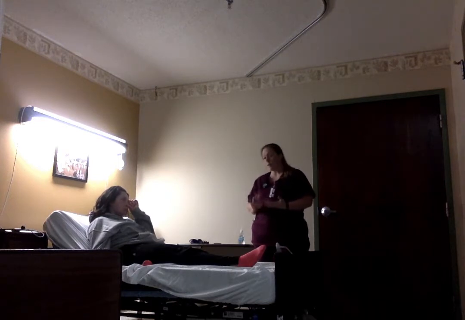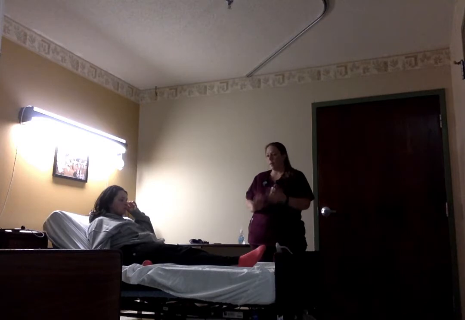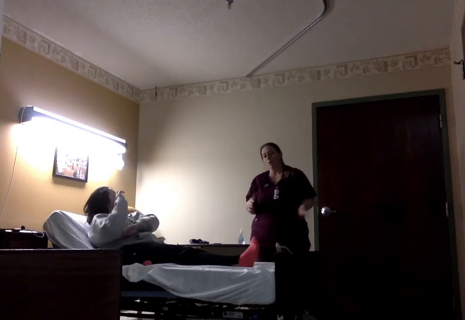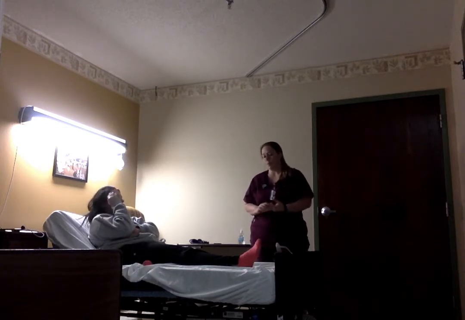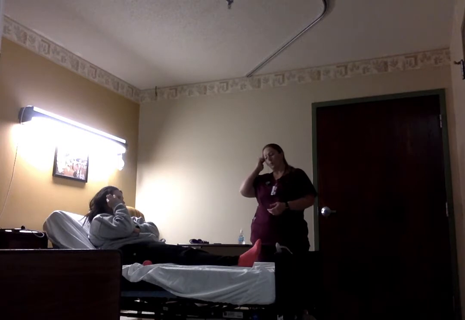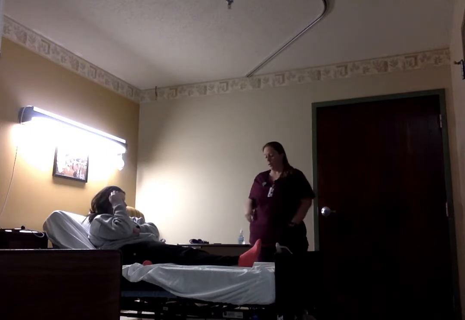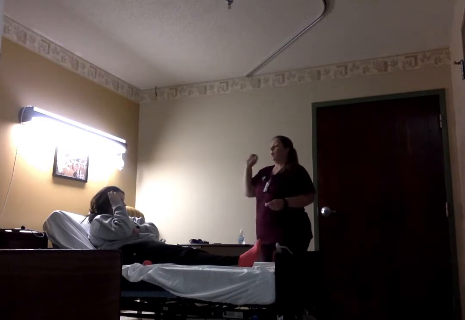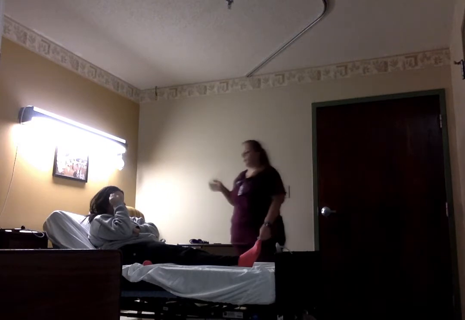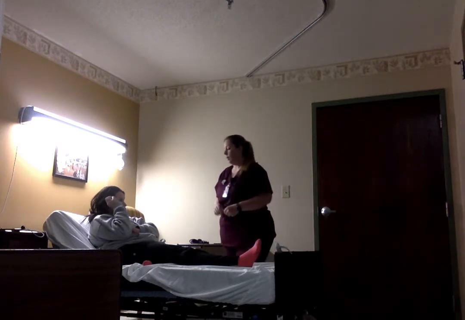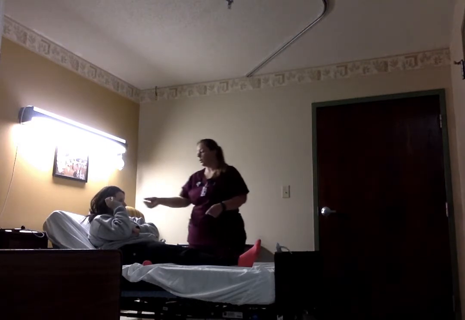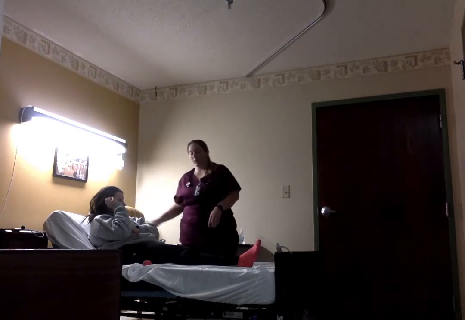So for the Braden scale, it should be between 6 and 23. Anything 18 or below would indicate that she would be at risk for pressure ulcers. So then for her head, we want to make sure that her hair is evenly distributed. I would want to check behind her ears, make sure there's no skin breakdown.